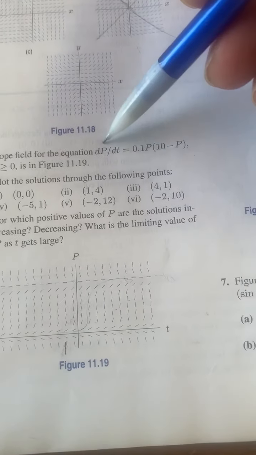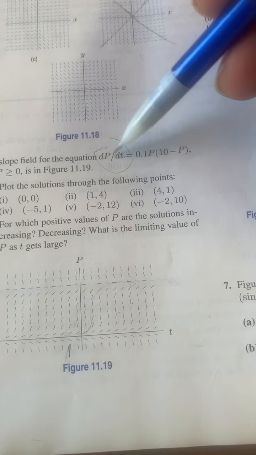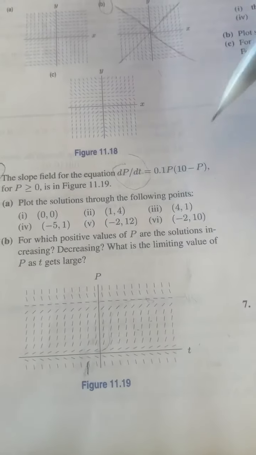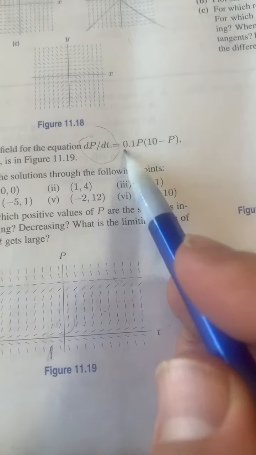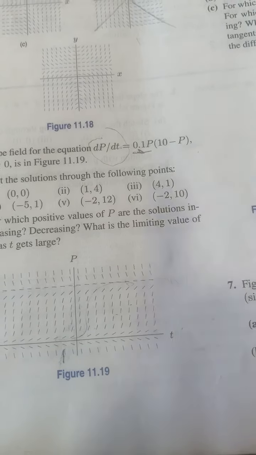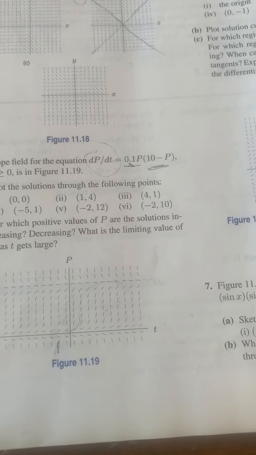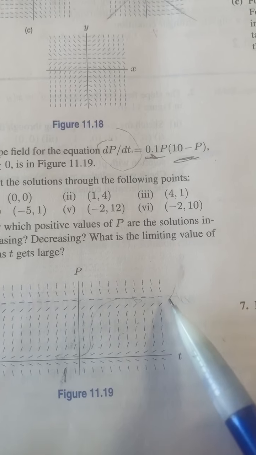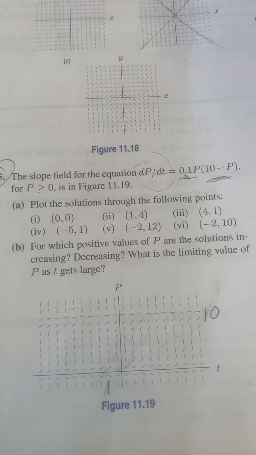Now again, this is telling me my variables, even if they weren't marked here. I know this is the input, this is the output. Think of it as dy/dx, this would be x, this would be y. So it tells me a little something here. What I know from this is that if this is equal to 0, which would happen when P equals 0, or this is, which would be when P equals 10, that means those are the times the slope is 0. So if we look at the picture here, that means right in this area is 10, which gives me a little bit of scale.